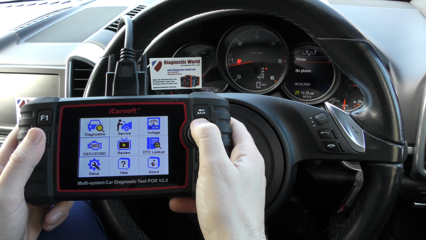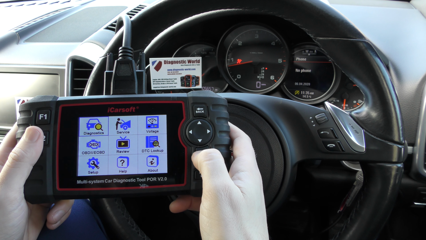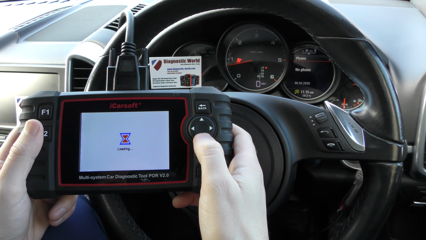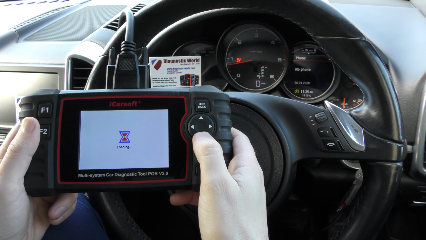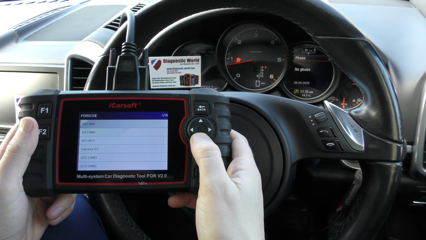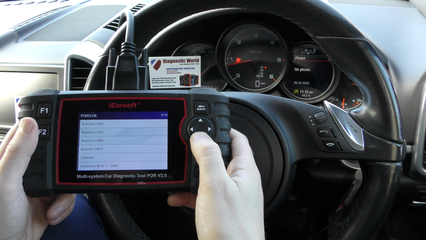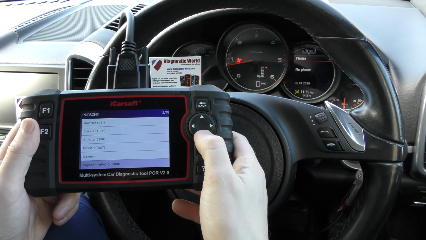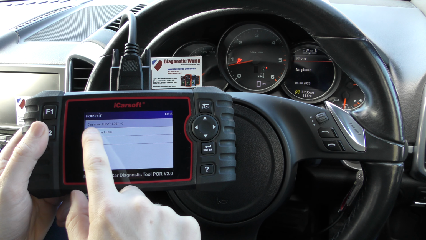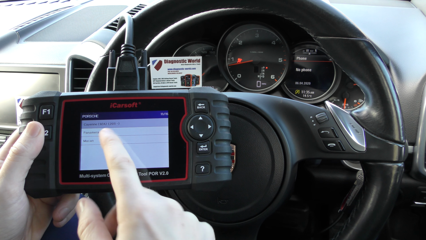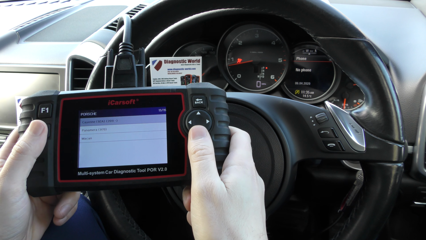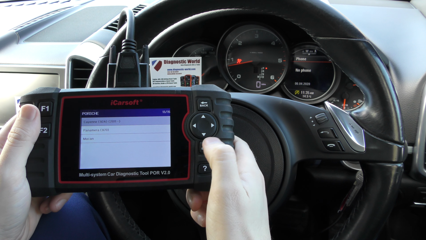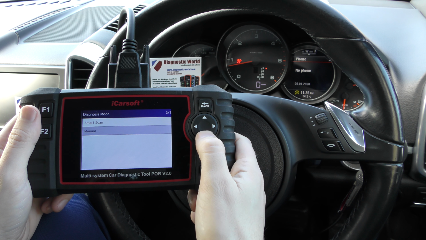So I'm going to go through the diagnostic section of the tool. I'm going to click onto Porsche. We'll just work our way through until it gives us an option to actually find our specific vehicle. So we are looking for Cayenne, and this is Cayenne before 2010, and this is the one we're after, Cayenne 92A 2011, because this is a 2012, I believe, or 2013, sorry. Okay, so we're going to click OK to that, and we're going to click onto manual.